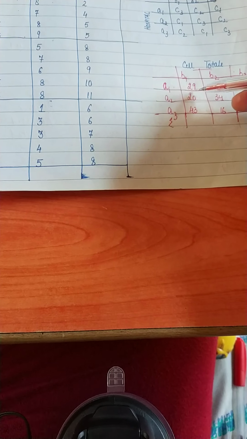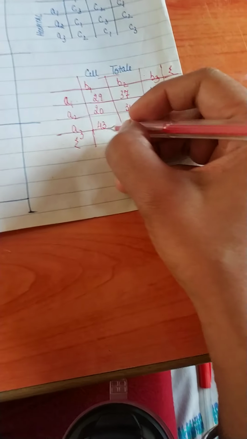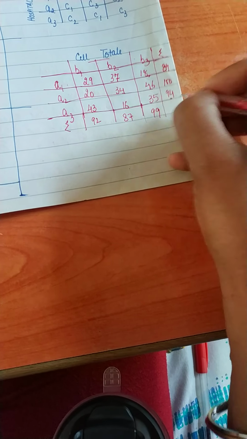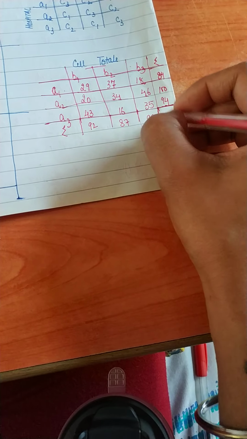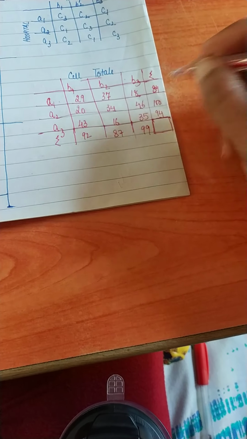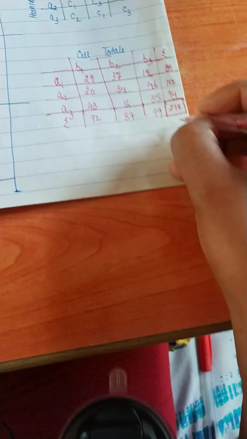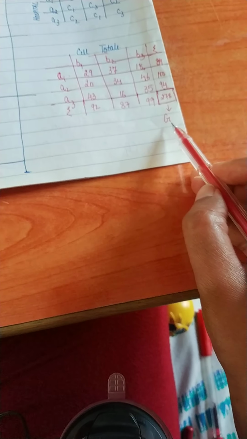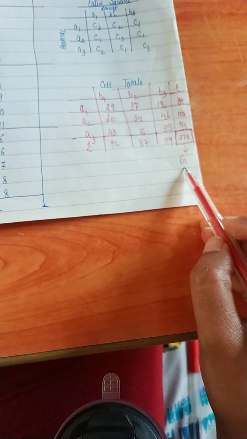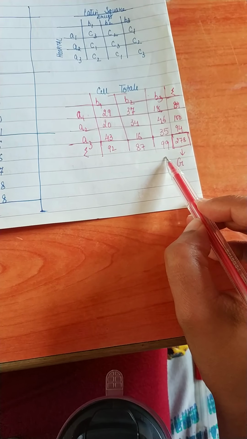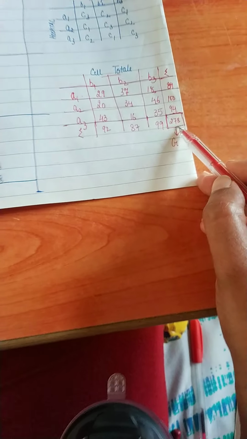Then B1 ka total 29 plus 20 plus 43. This is 92, 87 and 99. Now we can get the grand total over here. Yes, so 84 plus 100 plus 94. This is 278. So this is your grand total. So you can cross check the grand total. Is it correct or not? So 92 plus 87 plus 99 will also give 278.